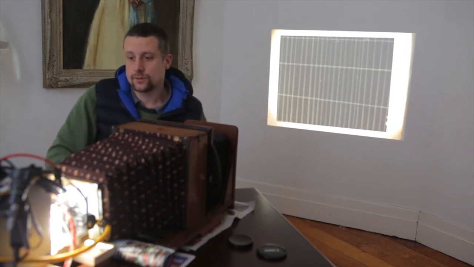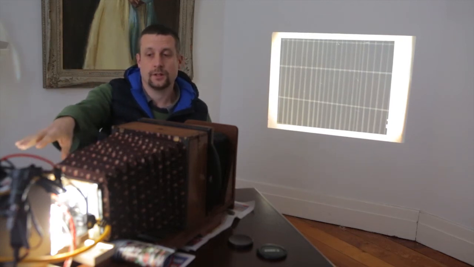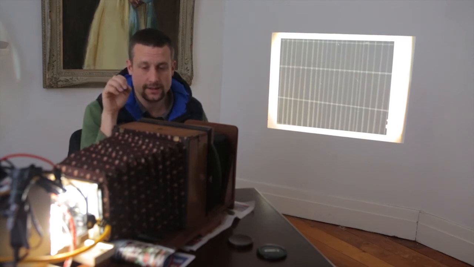Now the next thing to do is probably to extend the slide for the light source. Try and figure a way to measure that the light source is exactly center to the condensers.